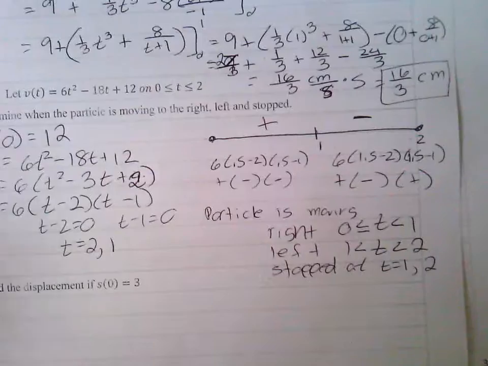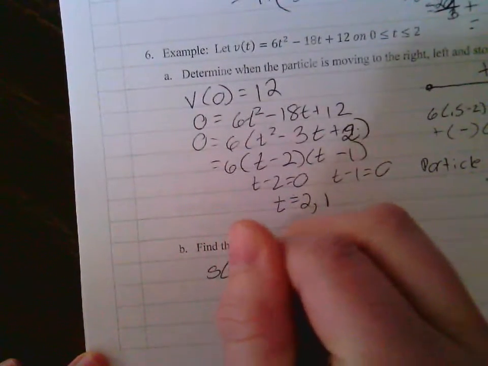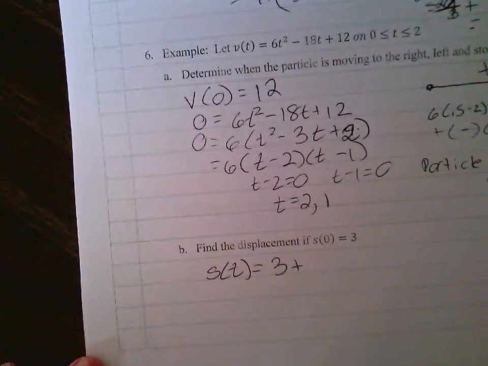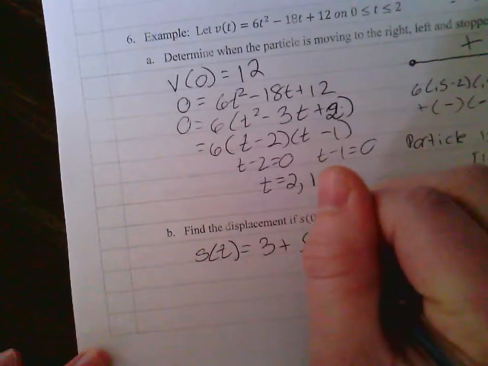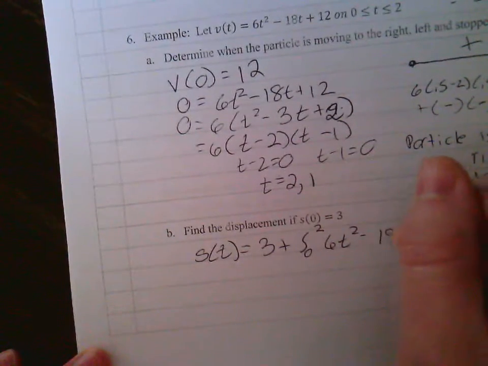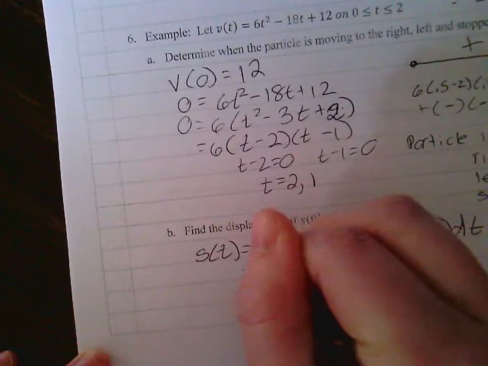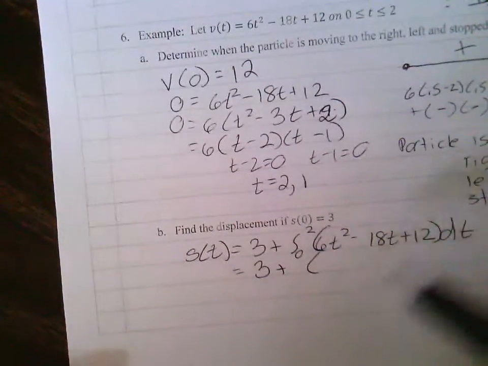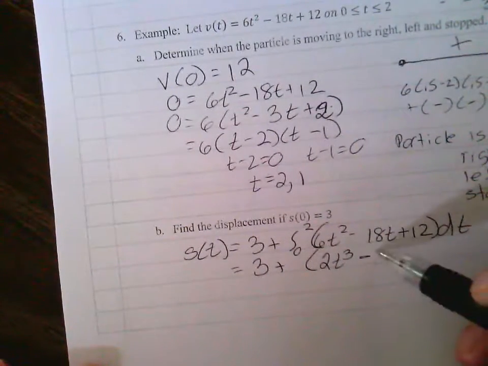Okay, so we're going to find the displacement if s of 0 equals 3. So that's going to be s of t is the initial position, which is going to be 3, plus the integral from 0 to 2, so we got a to b, of 6t squared minus 18t plus 12 dt, which is going to be 3 plus, so t cubed over 3. So 6 divided by 3 is 2t cubed, minus 18 divided by 2 is 9.